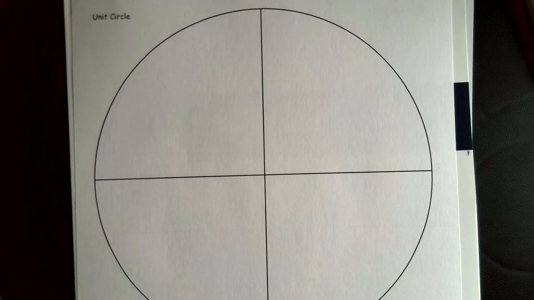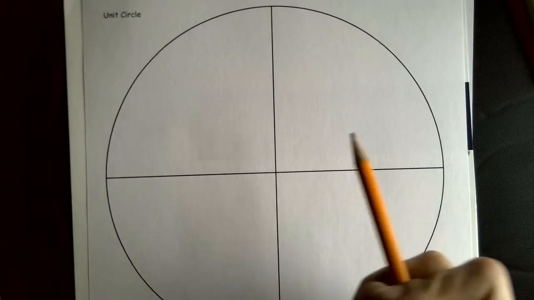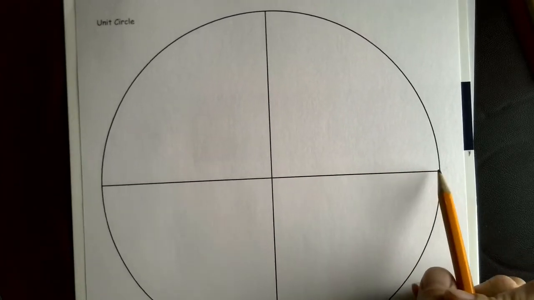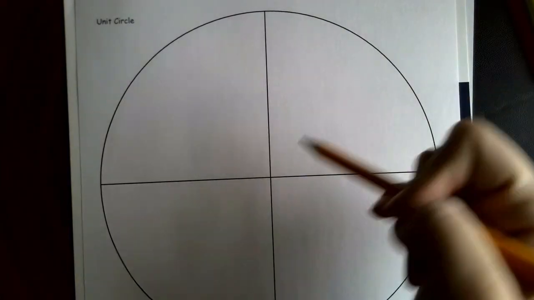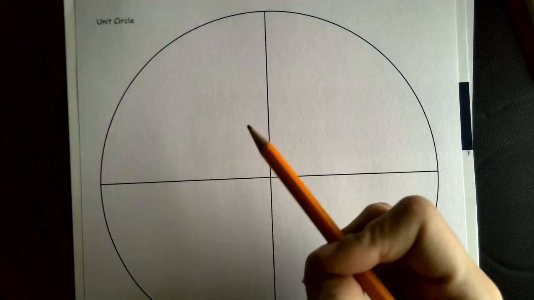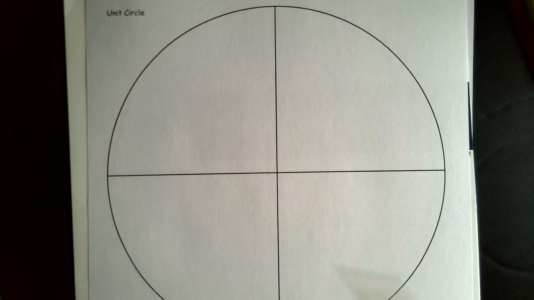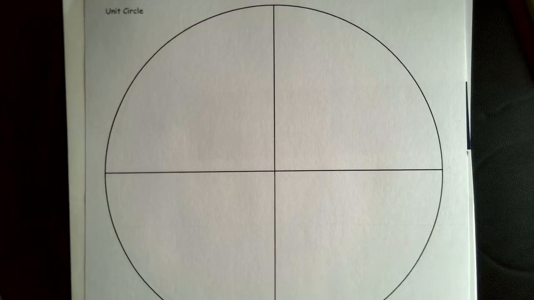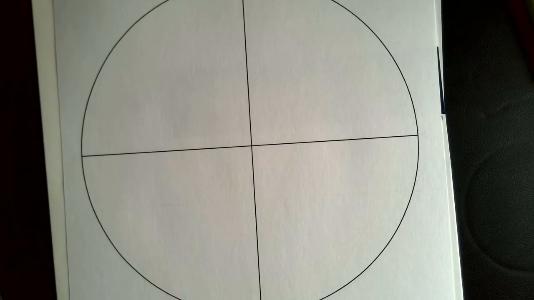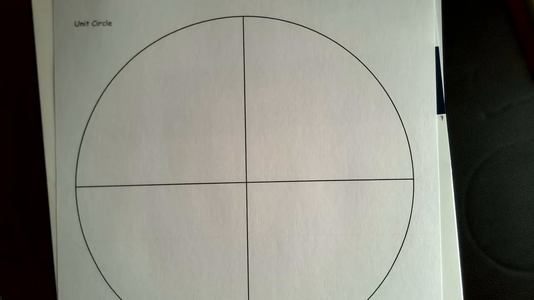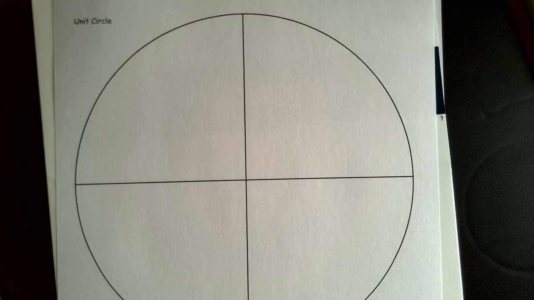Today we are going to create the unit circle. The unit circle means that the radius is the value of 1. So any radius connecting the center to the edge is the distance of 1. When creating the unit circle, we are going to focus on special right triangles that you should have done last year, but if not, we'll go over that again.